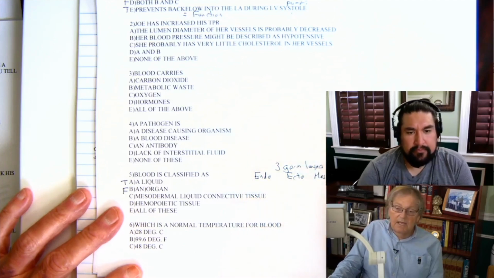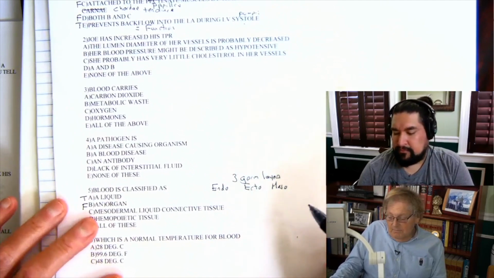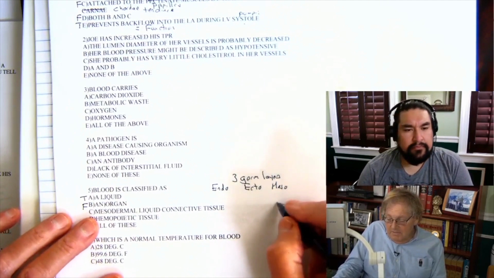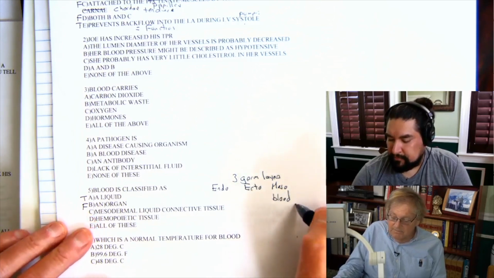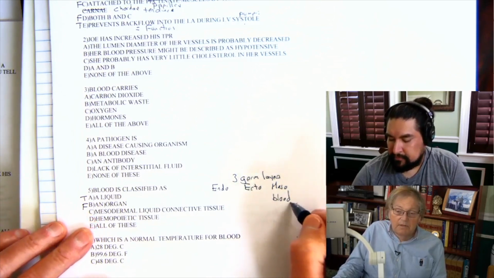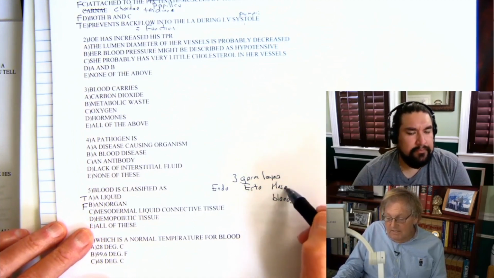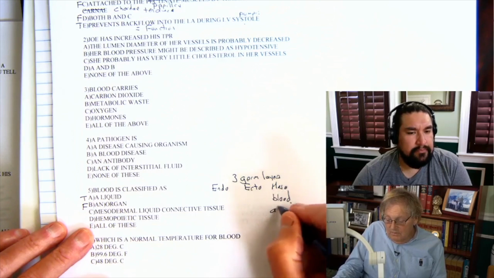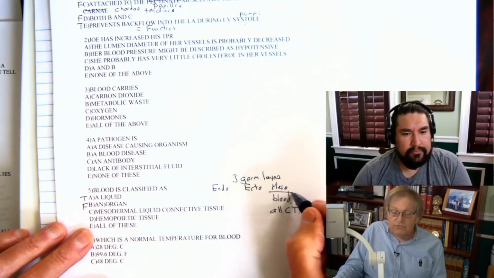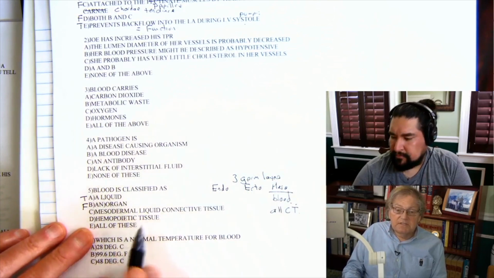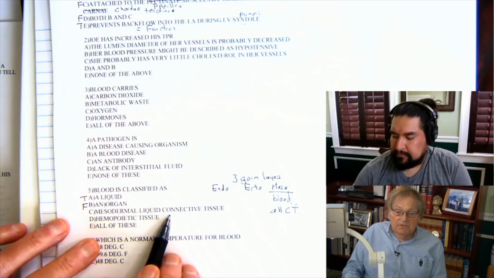And if you look again at the lectures that I've given you, remember that blood comes from mesoderm. It's got a mesodermal germ layer origin. And we know it's liquid, and we know that it is really all connective tissue. All connective tissue has got a mesodermal germ origin. So it's considered to be a mesodermal liquid connective tissue.